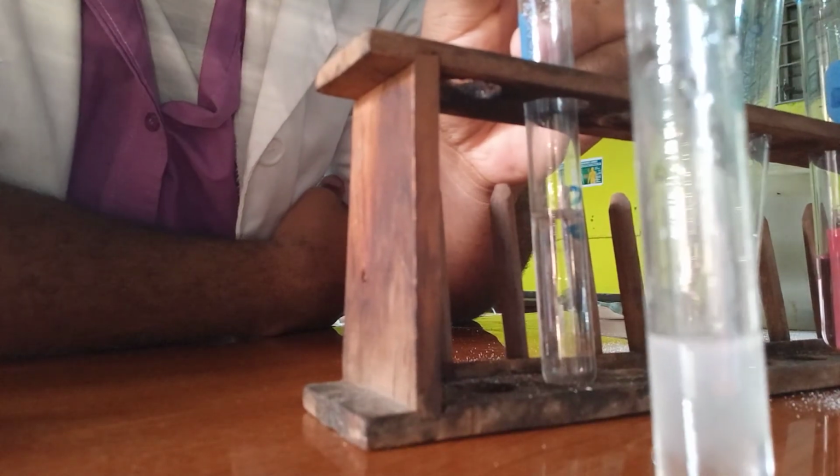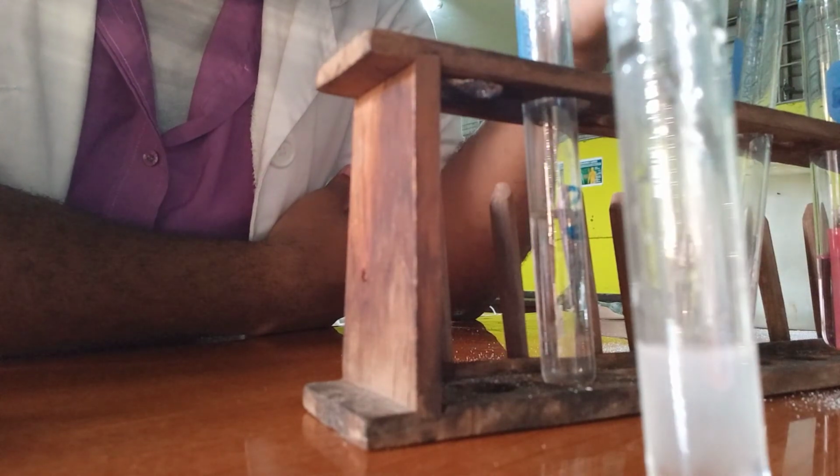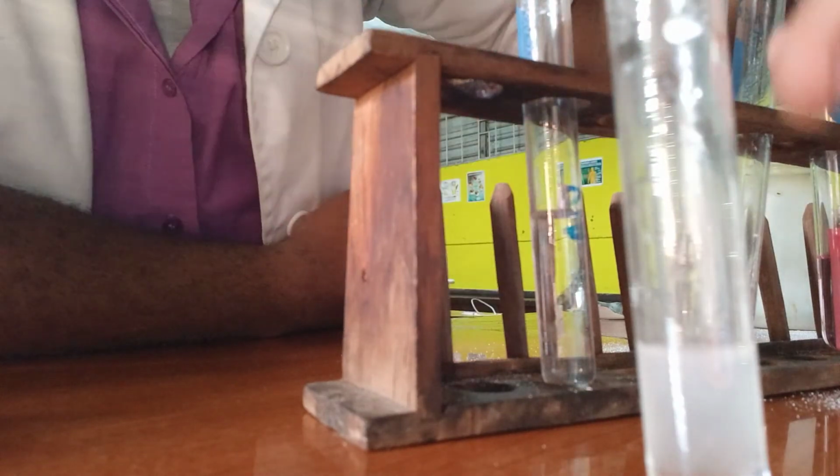So that's good. Carbon dioxide is present. So it proves that when carbonates react with acid, you get carbon dioxide.